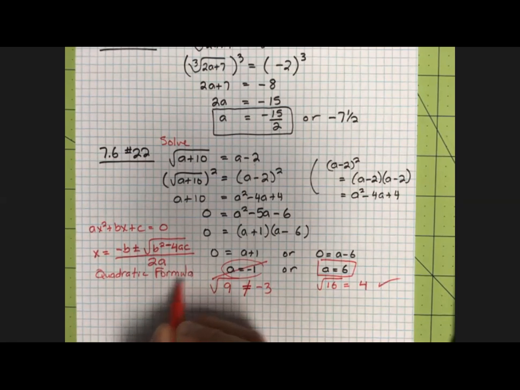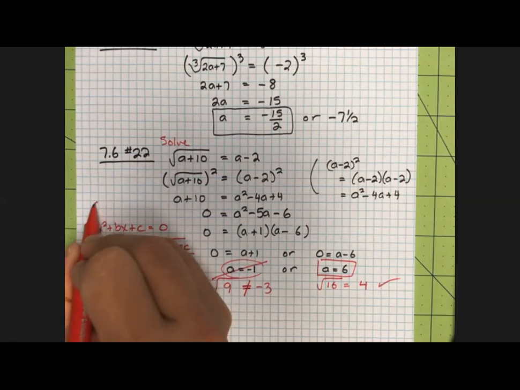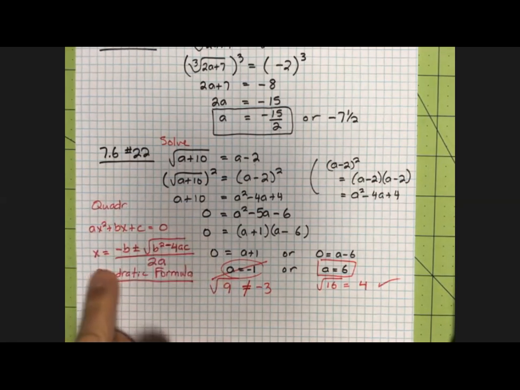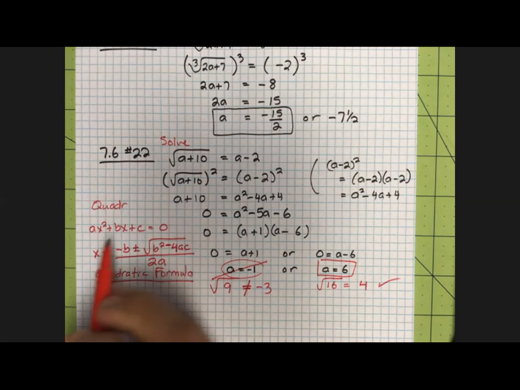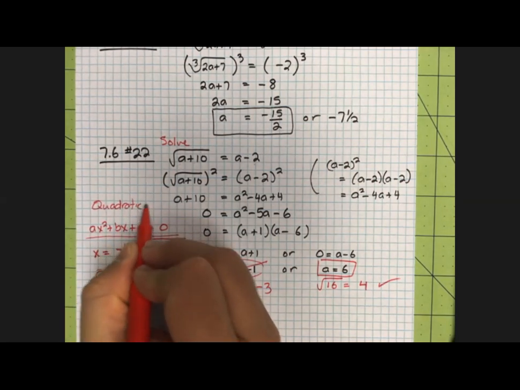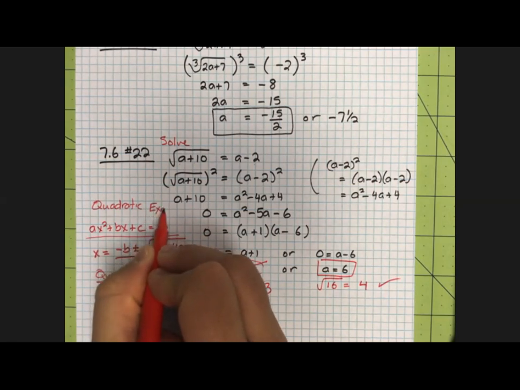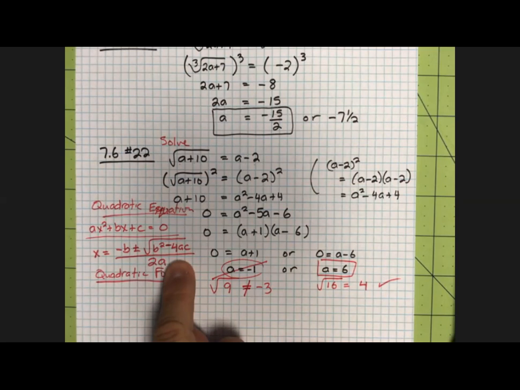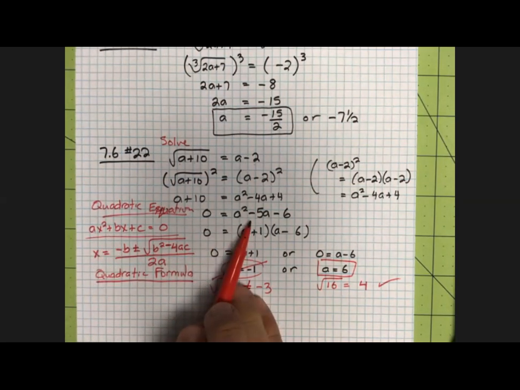Be careful when you use your vocabulary here. That formula is called the quadratic formula. This kind of equation is called the quadratic equation. Sorry, equation. So don't call this the quadratic equation. This is a quadratic formula. Don't call one of these a quadratic formula. It's a quadratic equation.